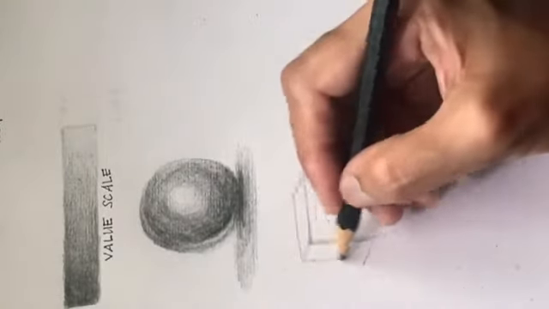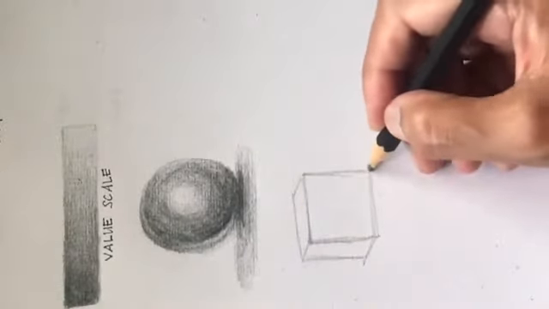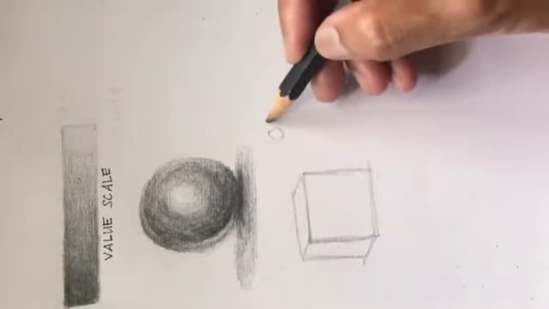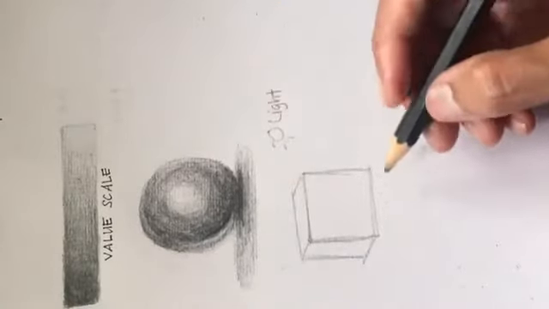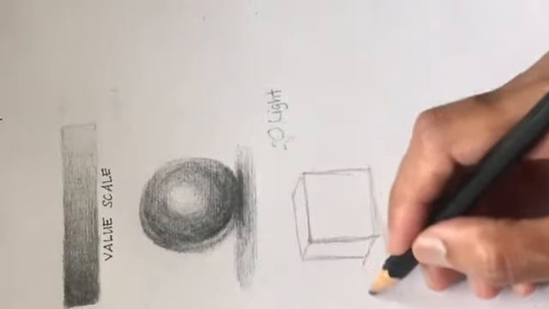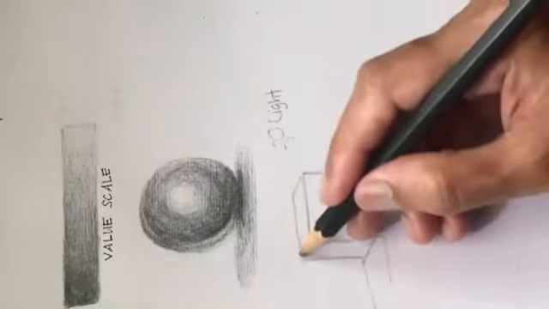Connect it and connect it. Okay, so I have a square, and now my light is coming from here. So my cast shadow should be here. Again I'm going to start with a light shade.